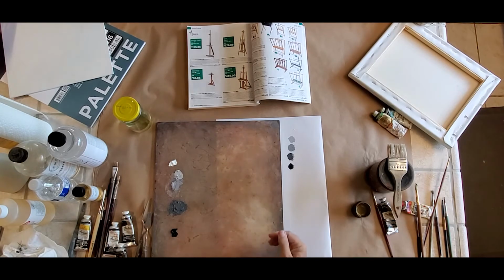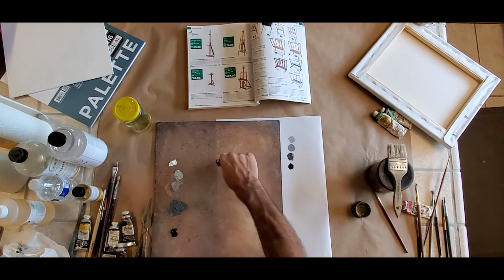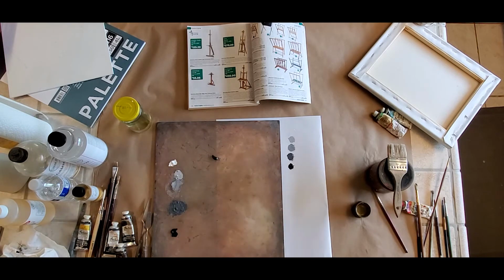Now suppose we want to get a monochromatic painting, okay? So we're going to do the monochromatic option, and we are going to use one color. In this case, we're going to use blue. And we're going to mix the blue with our grays, okay?